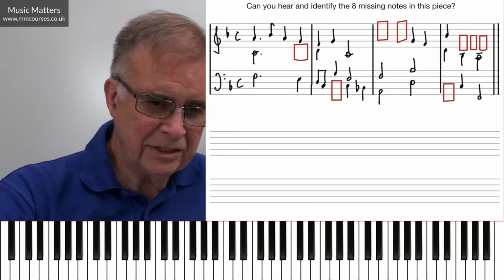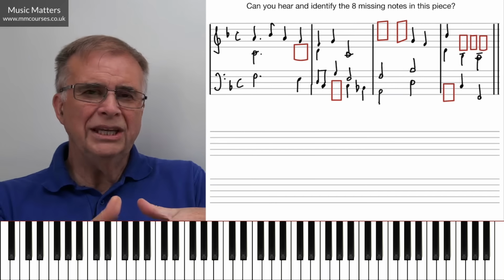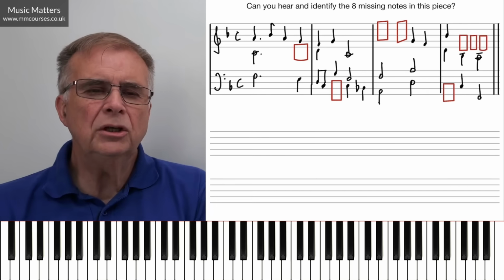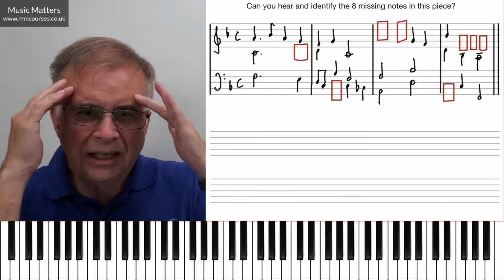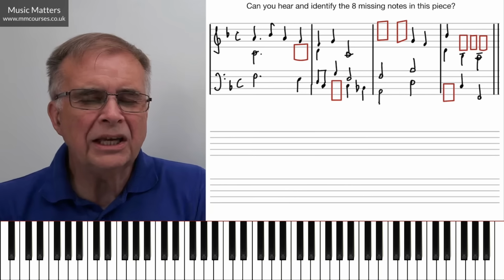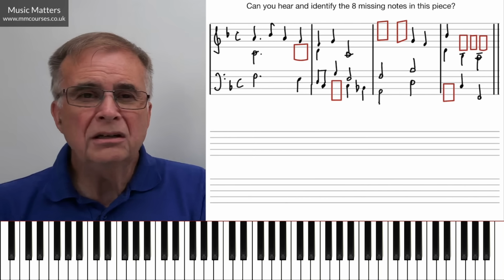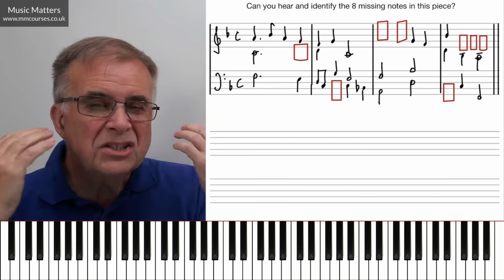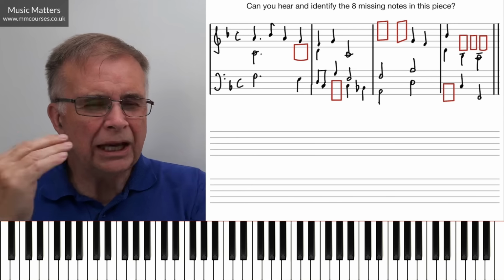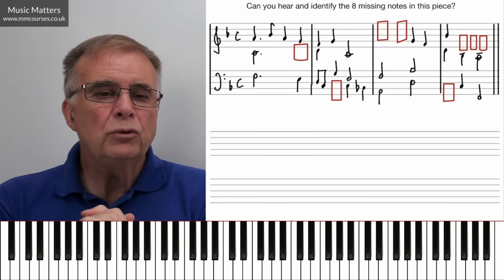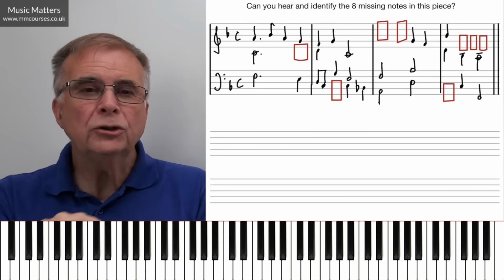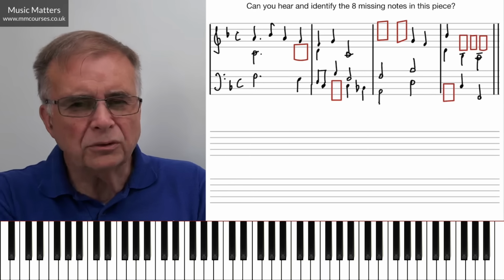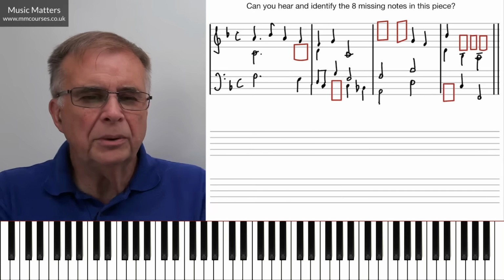The answer to this will be gained by looking at what's been given to you, trying to make sense of it as you hear it, and then thinking, what are these missing notes? Can I hear what the note might be? Can I sing that note? Can I then work out what the pitch of it is? Can I relate that note to the previous note in that part and or to the note that comes after it? Anything that gives you a little bit of a clue.